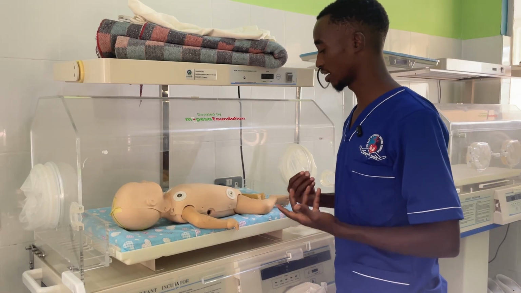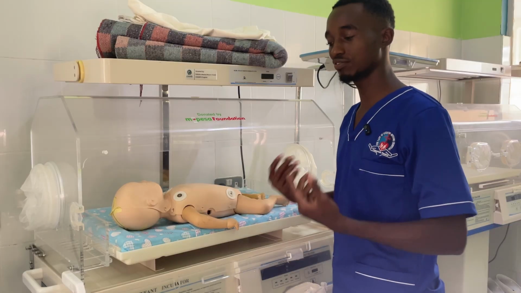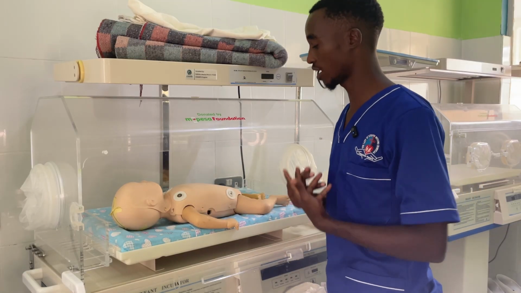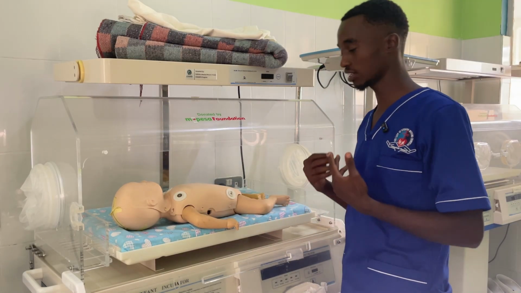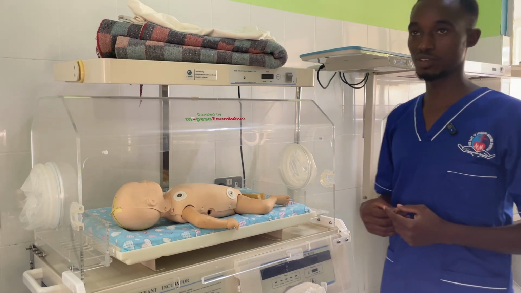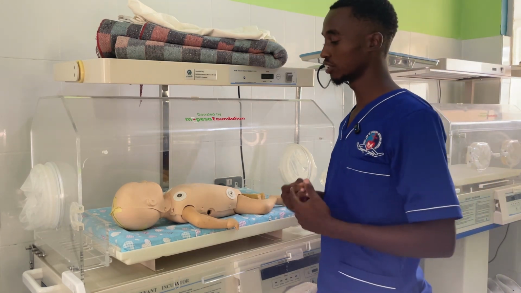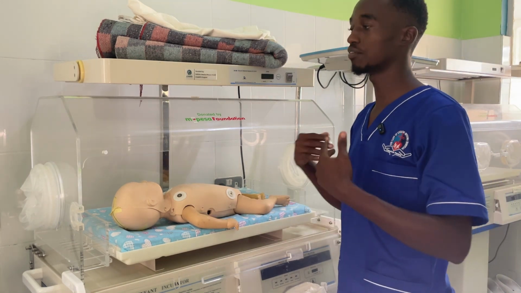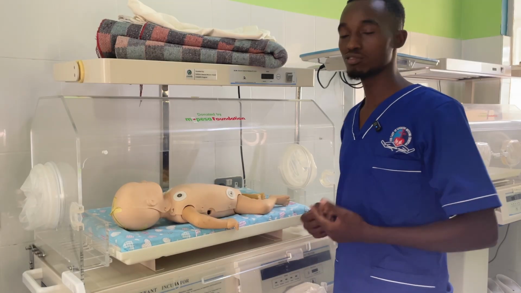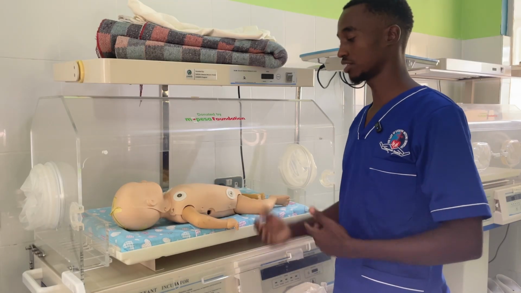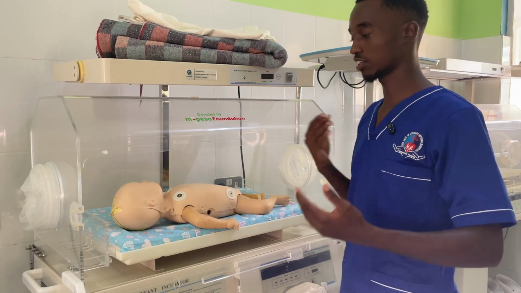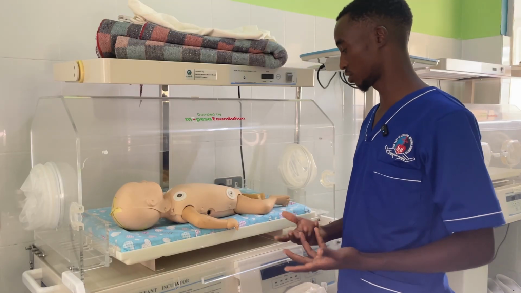So we can do blood samples and see if the bilirubin levels are high, so we can start phototherapy on them immediately. Sometimes if the bilirubins are very high, we can do a blood transfusion of the baby to replace the red blood cells that have been destroyed by the body.